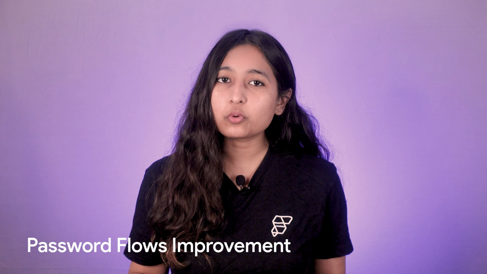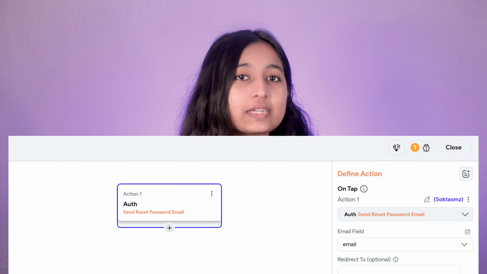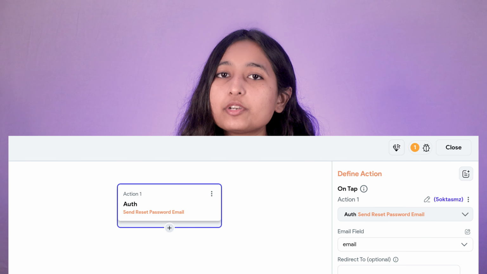Check out our documentation for instructions on setting up Apple Sign-in in FlutterFlow, including how to get the required client ID and client secret. There are also some improvements to the password flows in both Supabase and Firebase. The reset password action has now been renamed to send reset password email to better explain its purpose, which is sending a reset password email to users. In Supabase, this sends a magic link for users to log in with. In Firebase, it sends an email directing users to a password reset page hosted by Firebase.